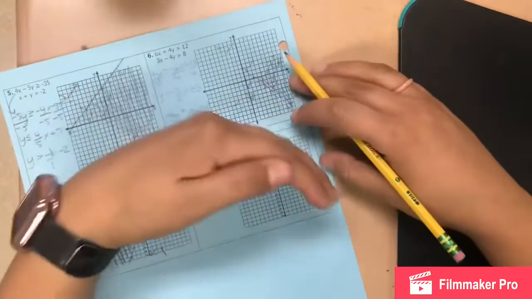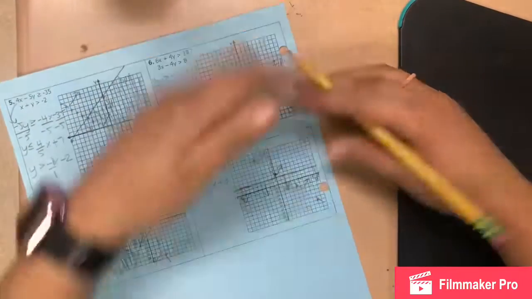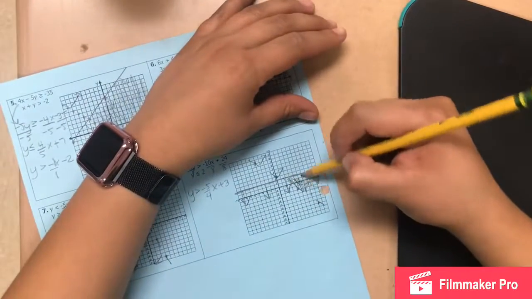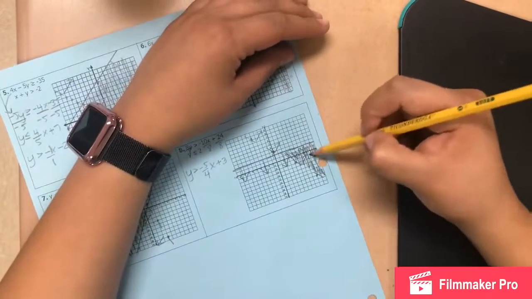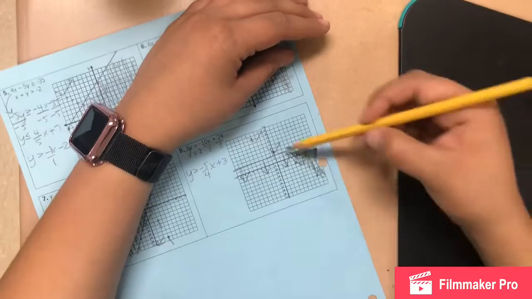Okay, so where it's above the first line but below the second line is this little region right here. So my solution would be anything in this region or on the solid line, not the dashed.